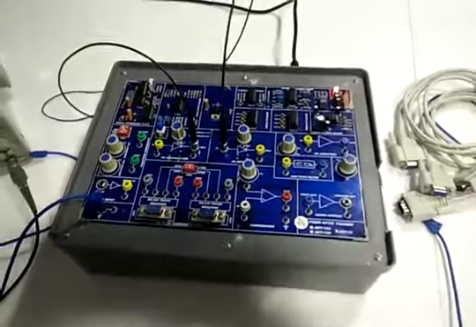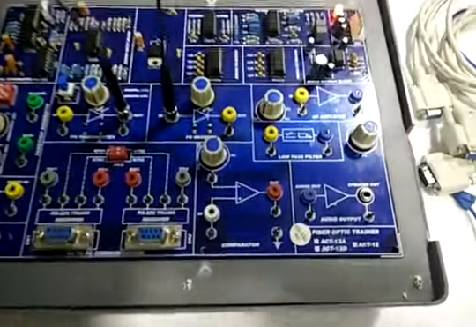Thus we have completed the demonstration of fiber optic trainer ACT-12.